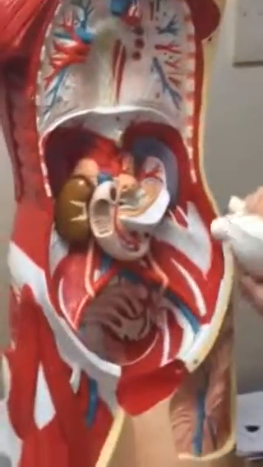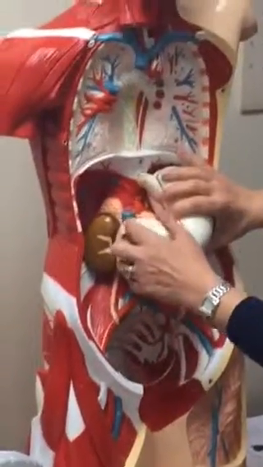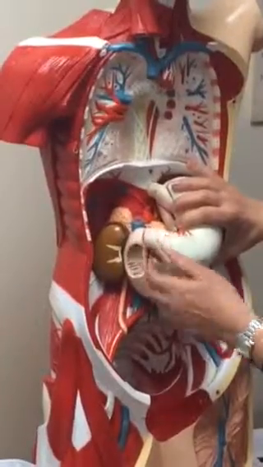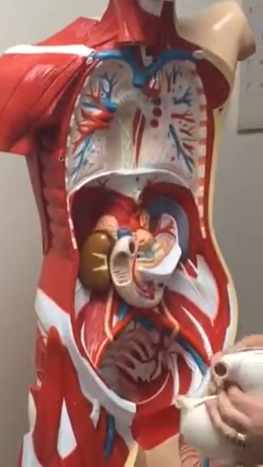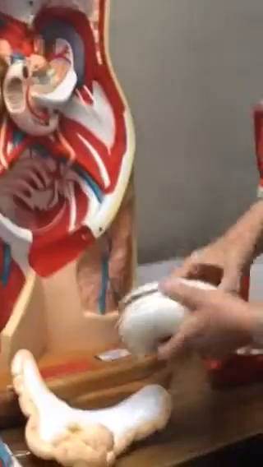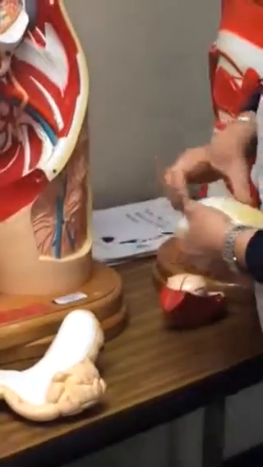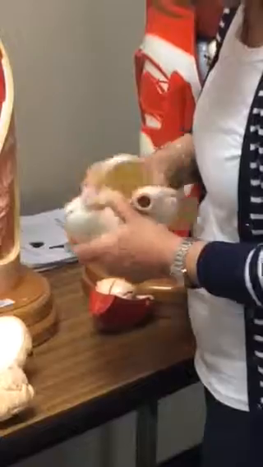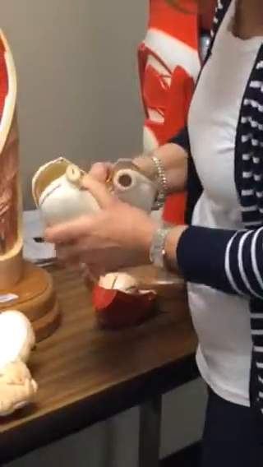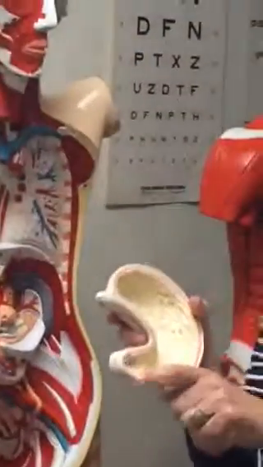And then also there is a sphincter between the stomach and the beginning of the small intestine, the duodenum. When we look at the stomach, open it up, you can see the sphincter here is called the pyloric sphincter.